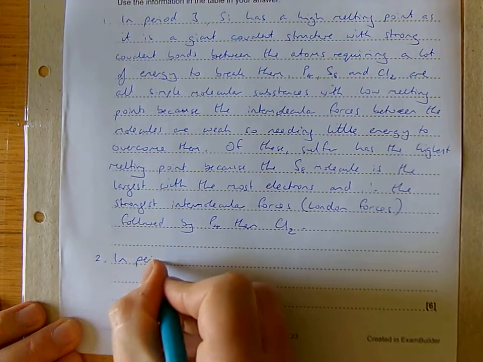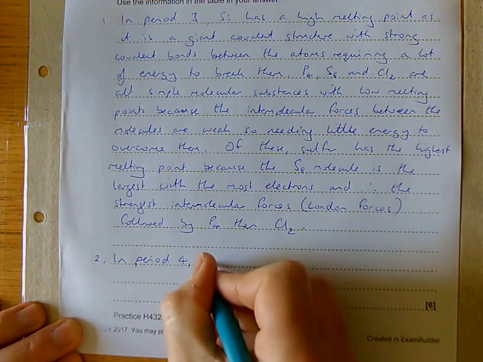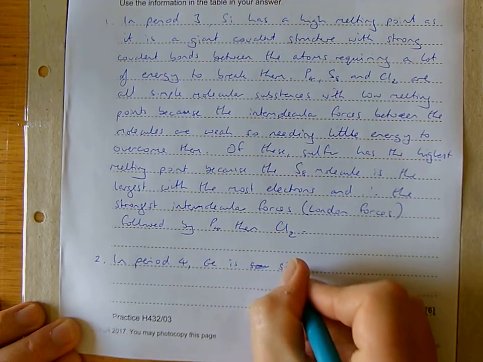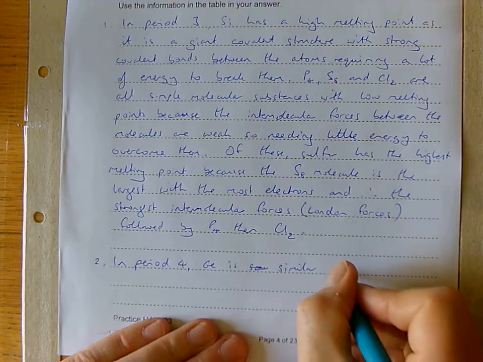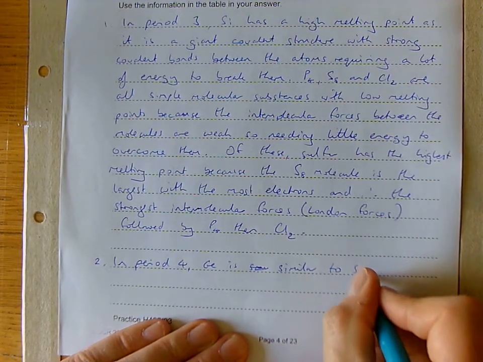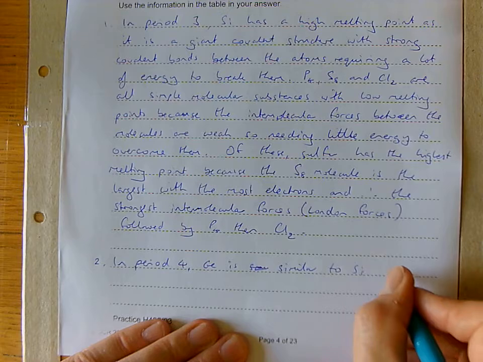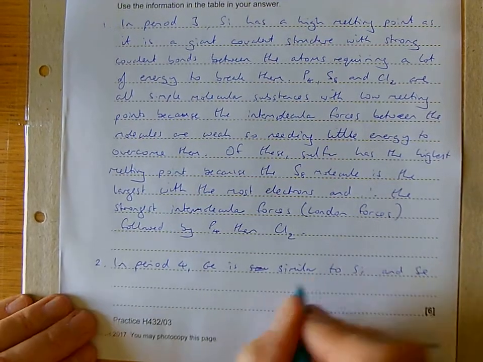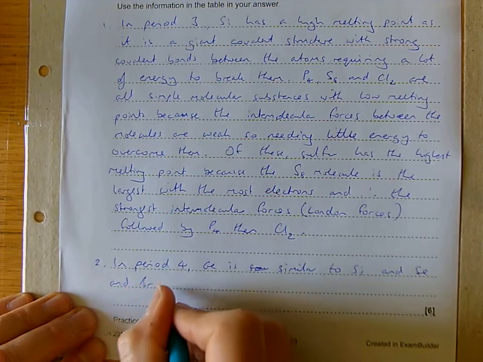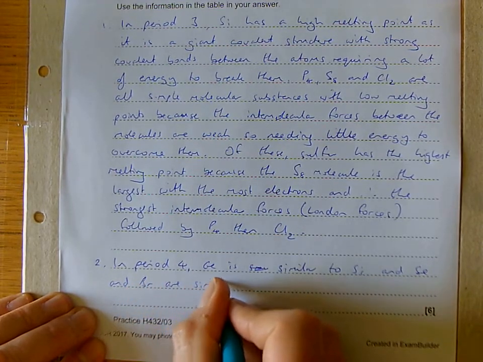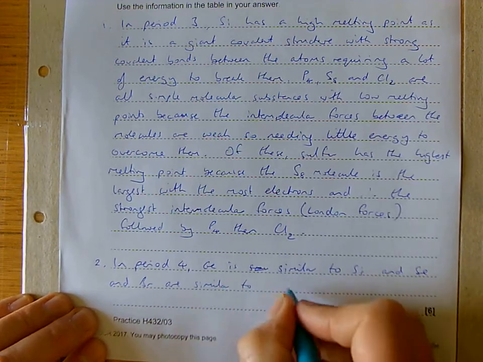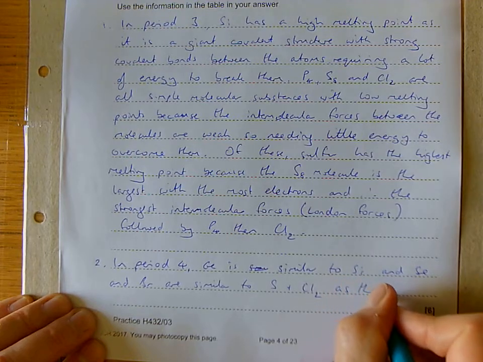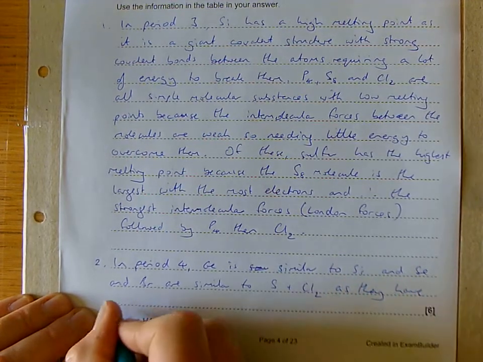So in period 4, germanium is similar to silicon and selenium and bromine are similar to sulfur and chlorine as they have the same structures.